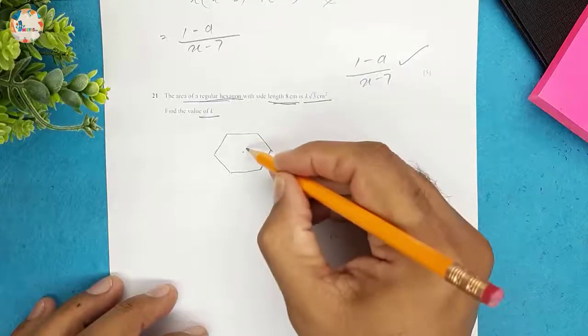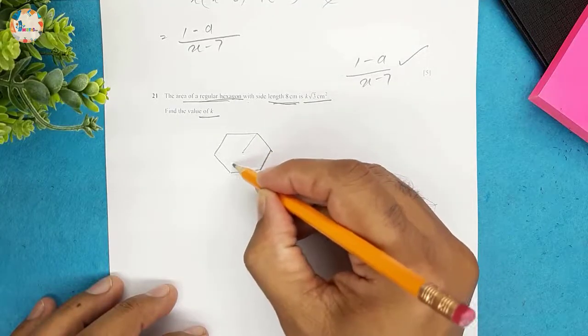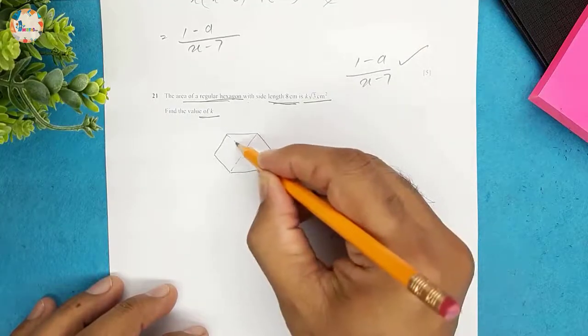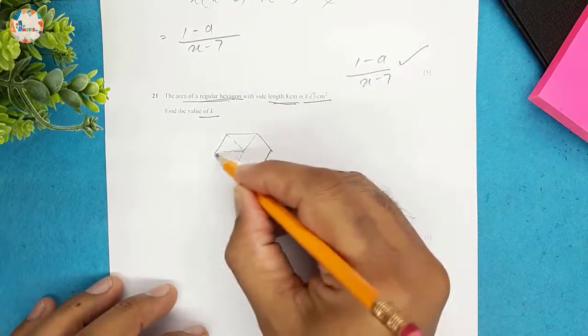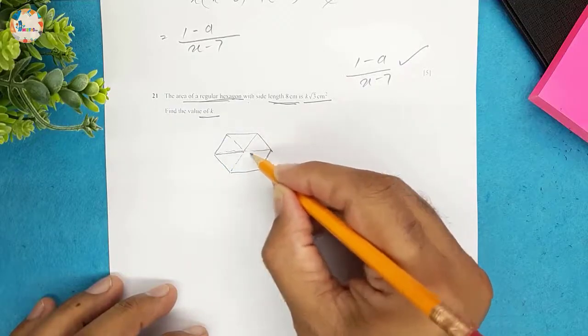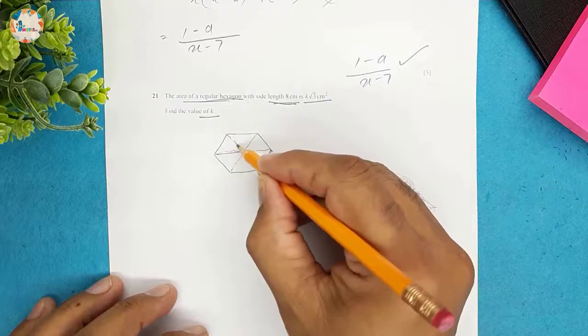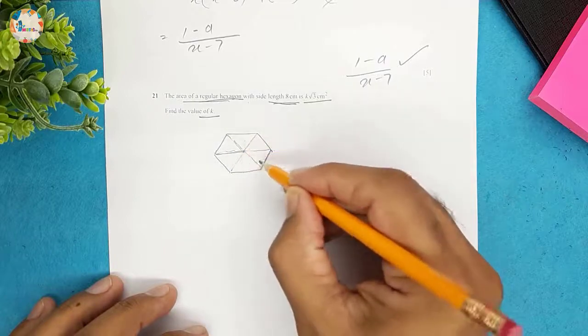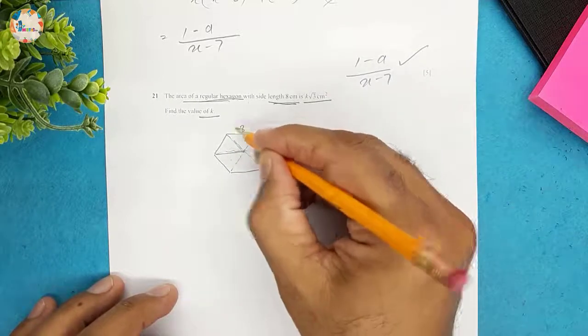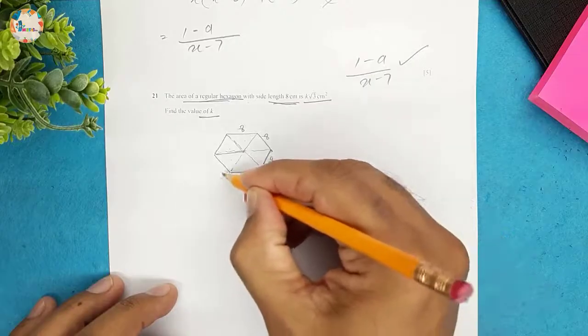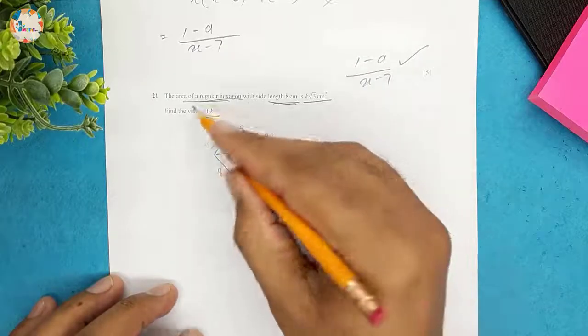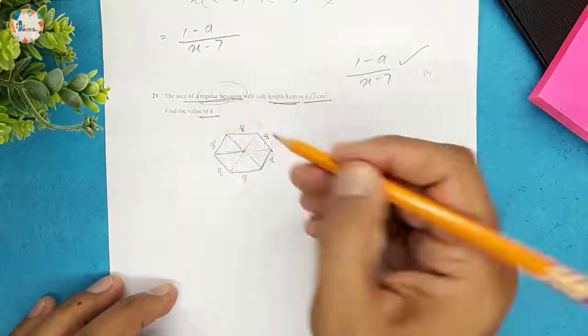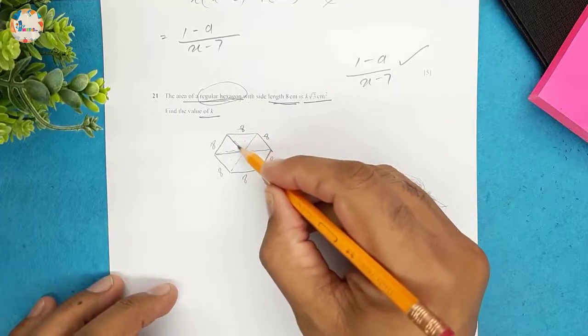So if we split into triangles, this will be like this one. So there will be basically 1, 2, 3, 4, 5, 6 triangles, and each side is basically 8 centimeters, which is given, regular hexagon. And this side is also 8.